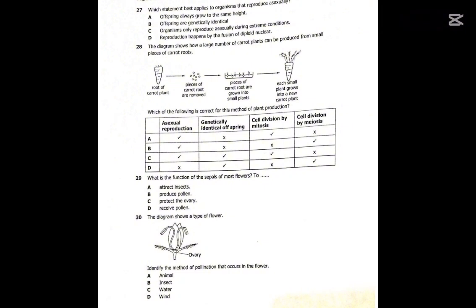28. The diagram shows how a large number of carrot plants can be produced from small pieces of carrot roots. Which of the following is correct for this method of plant production? A. Asexual reproduction, genetically identical, mitosis, X. B. Asexual reproduction, genetically identical, mitosis, meiosis, X. C. Asexual reproduction, genetically identical, mitosis, X, meiosis. D. Sexual reproduction, X, genetically identical, mitosis, X, meiosis.